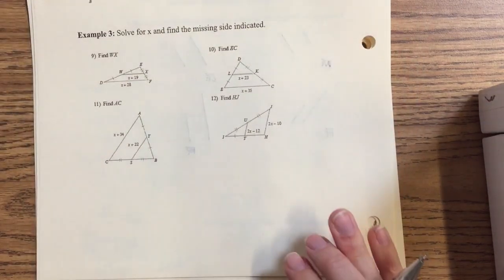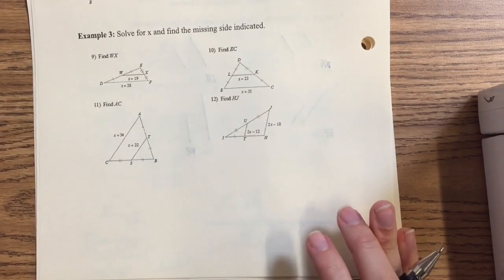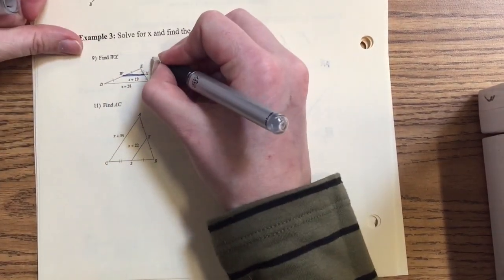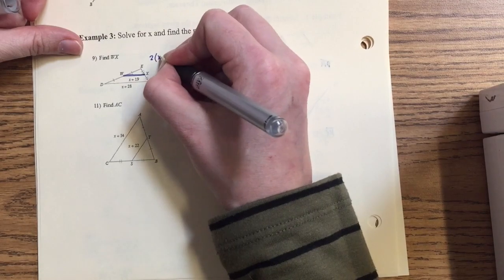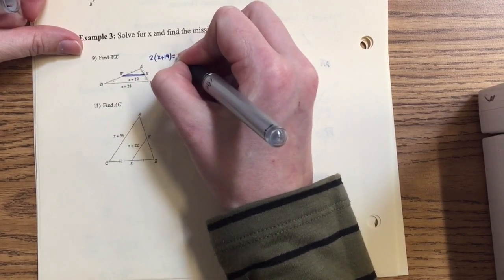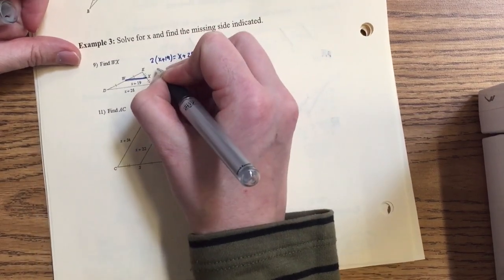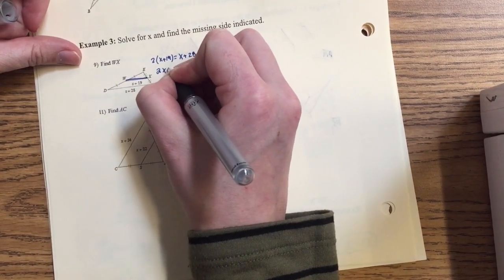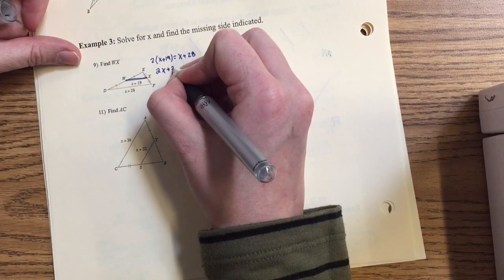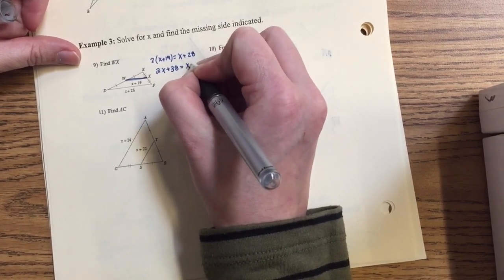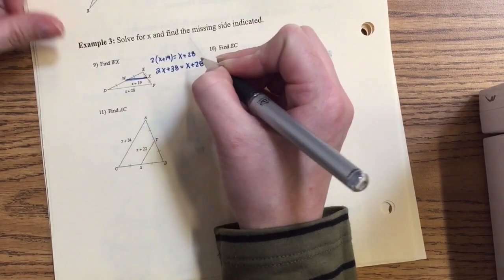For example 3, I have this is the mid-segment, so I'm going to times that by 2 to equal the base. That gives me 2x plus 38 equals x plus 28.